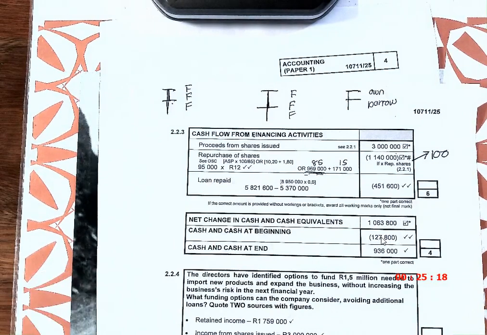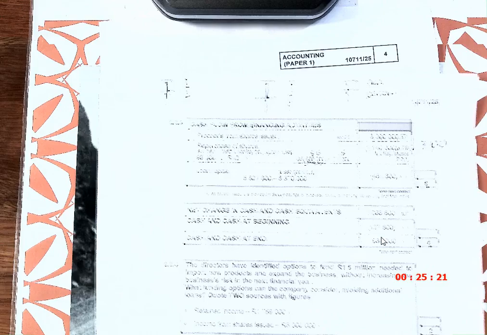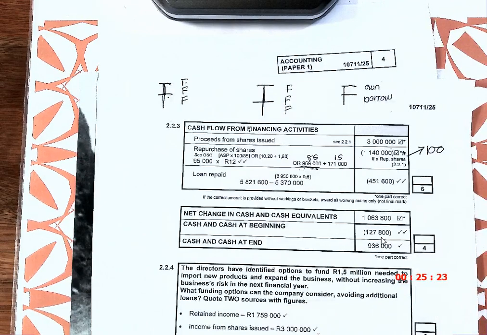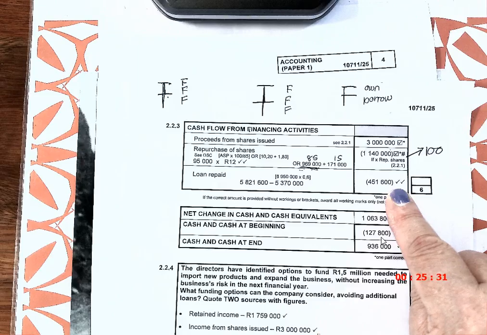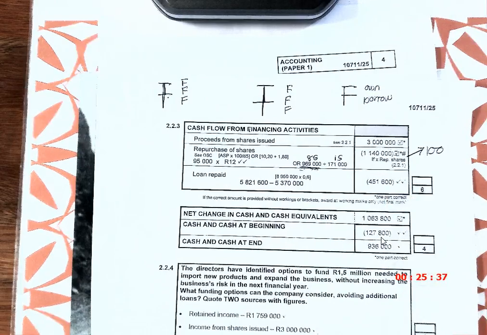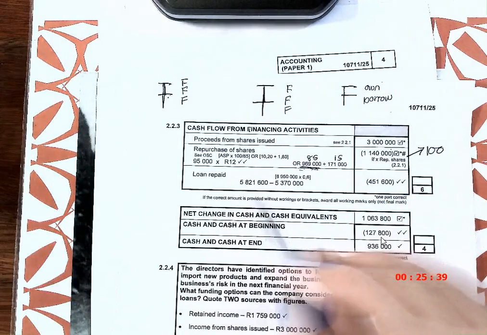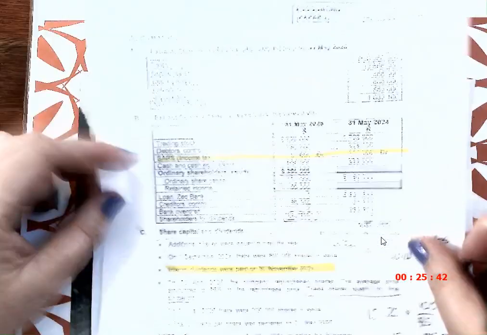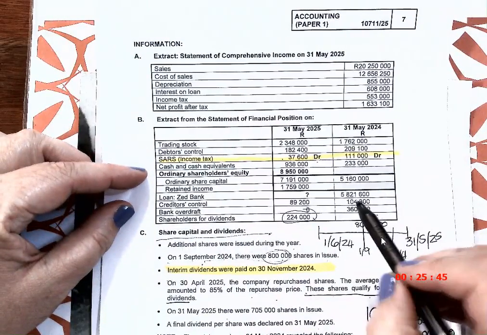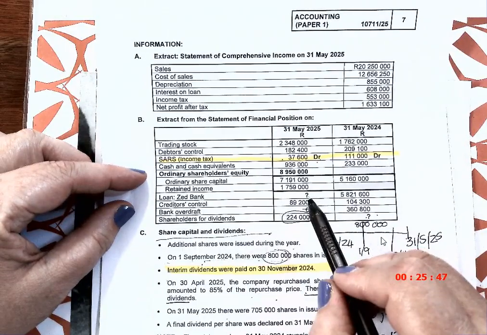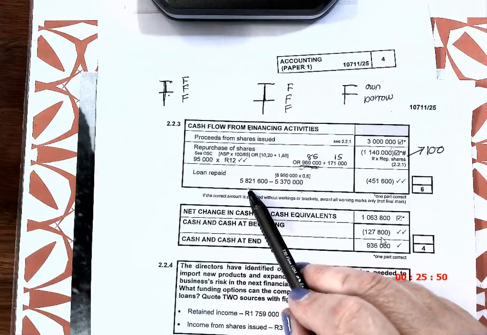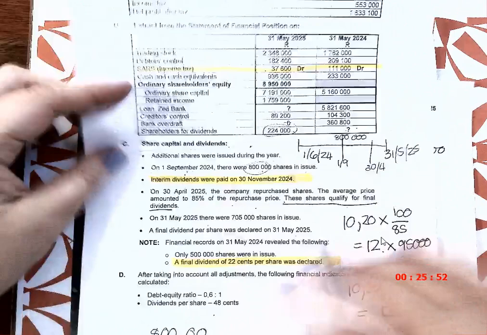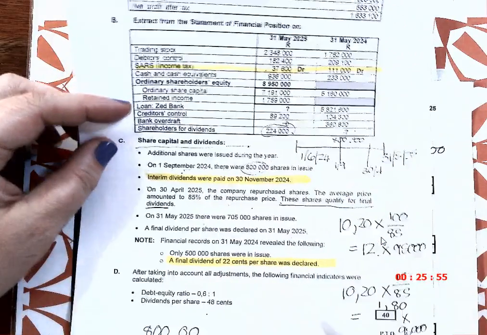Loan, please guys, loan is usually a straightforward one. Not in this case. And I want you again to see how many marks this counts, and you're going to see how much calculation is in this 2 marks. So I need the opening and the closing of loan. If I look at my loan, can you see I've got the opening, but I do not have the closing. So I have that 5821. Now, how will I get that closing? In this case, through this.